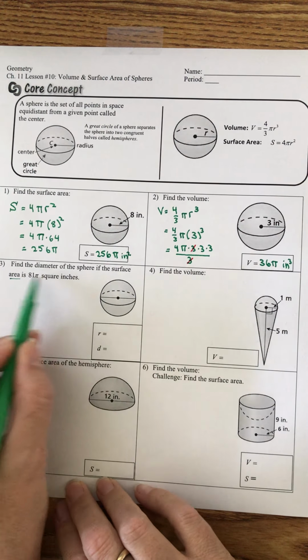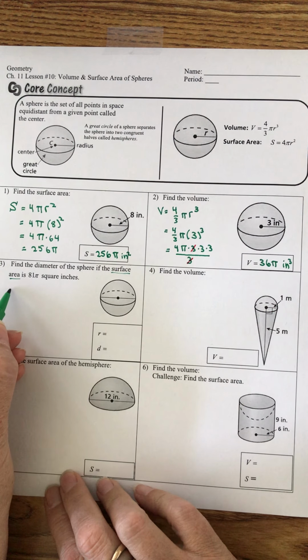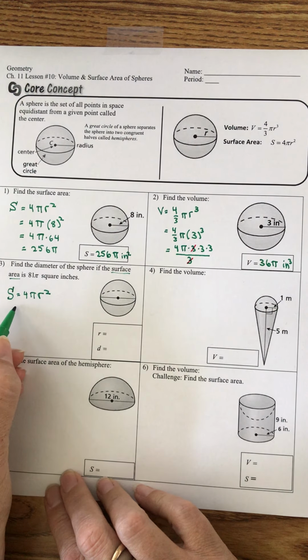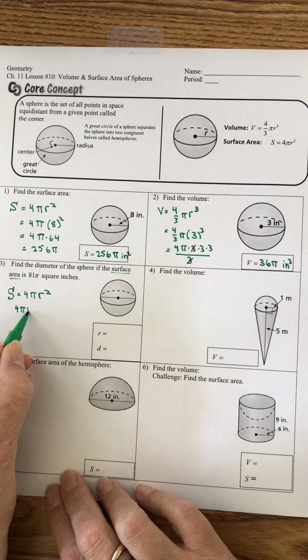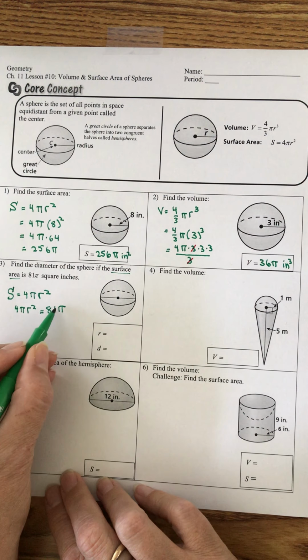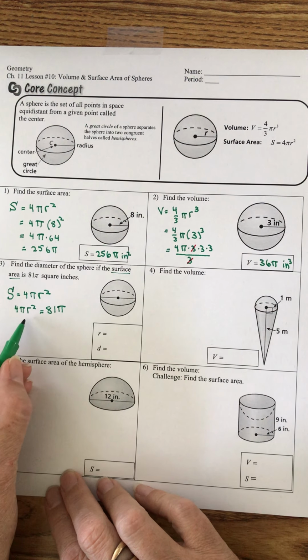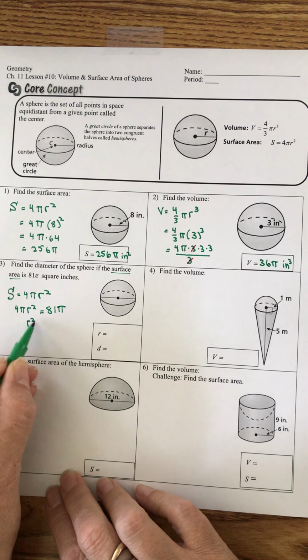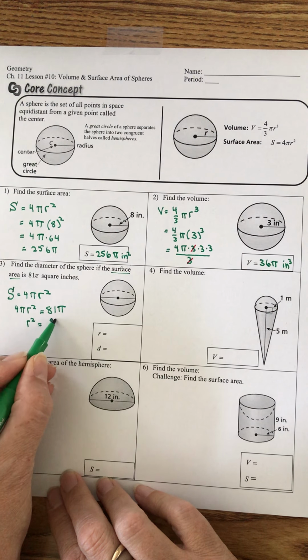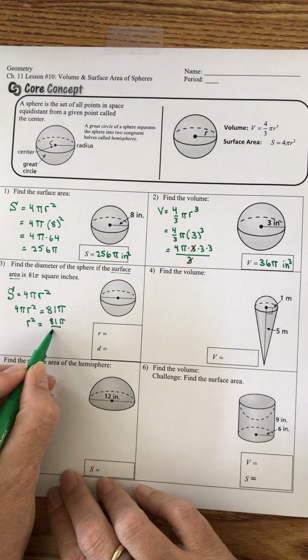So if its surface area, that tells you which formula to pick. The surface area is 4 pi r squared, and I know that the 4 pi r squared is 81 pi. So to solve this, I'm going to divide both sides by 4 pi, so this will become 81 pi over 4 pi.